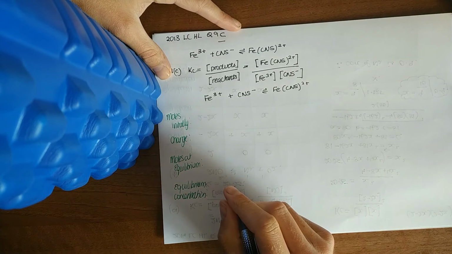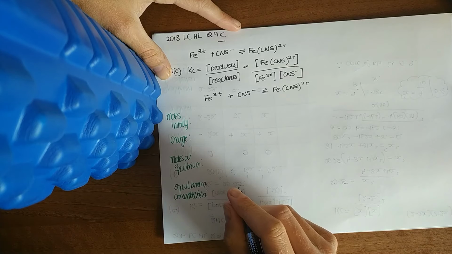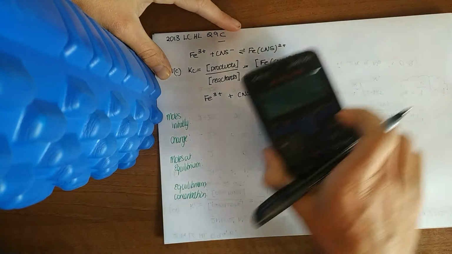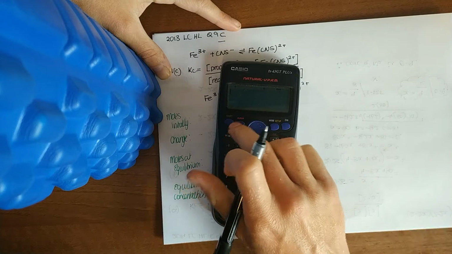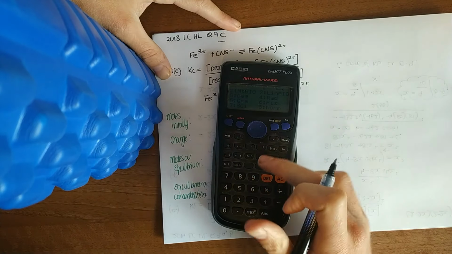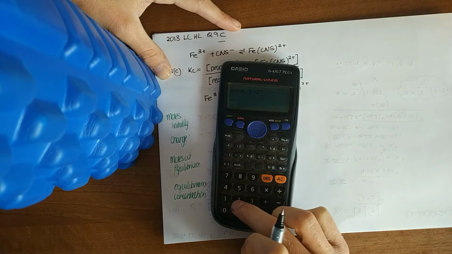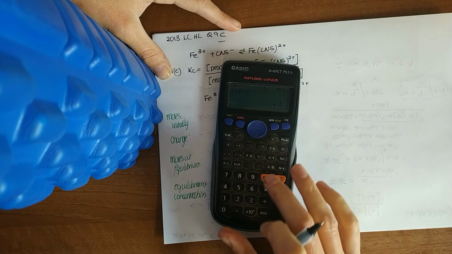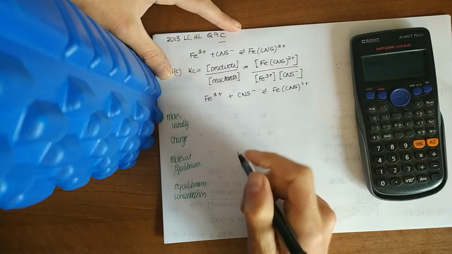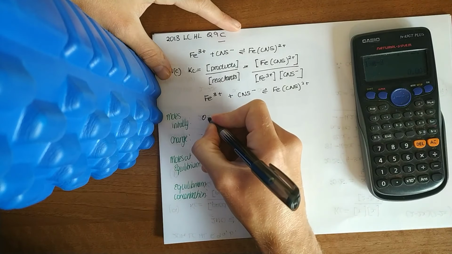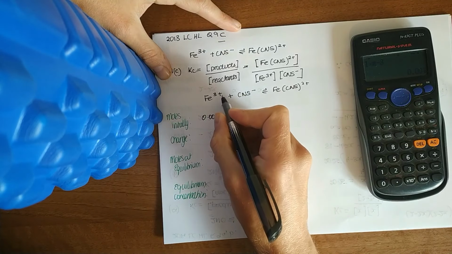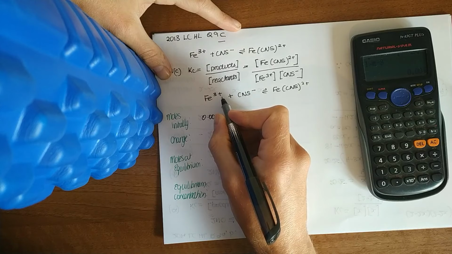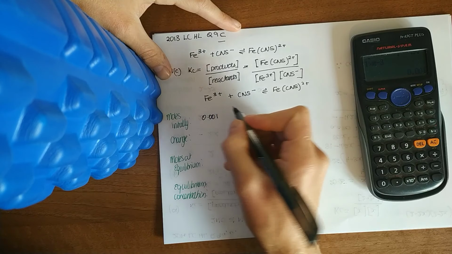So, what do we have? A mixture of 1 by 10 to the minus 3 moles of iron 3 chloride. I don't like that. If you wanted your calculator in decimals, just go shift mode, 8 for Norman, and then 2. If I type in 1 by 10 to the minus 3, it gives me 0.001. So we've got 0.001 moles initially of iron 3, using the oxidation numbers, and potassium thiocyanate.